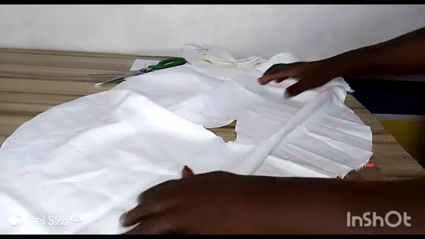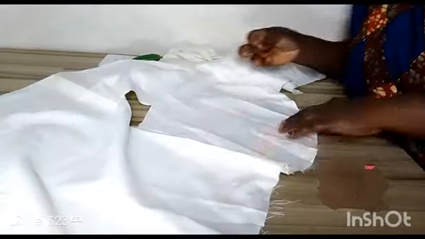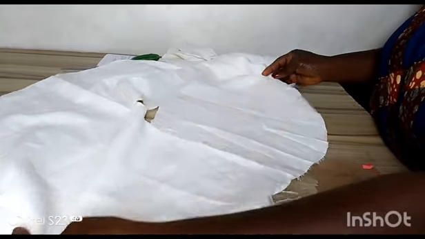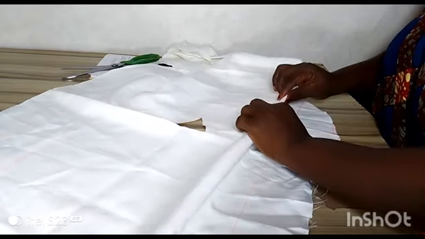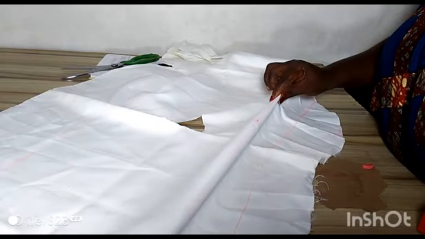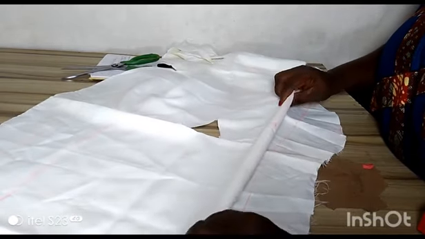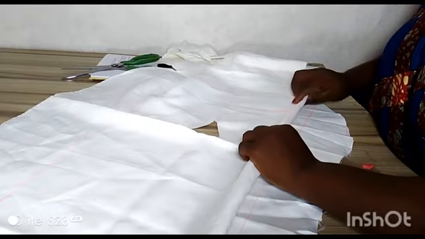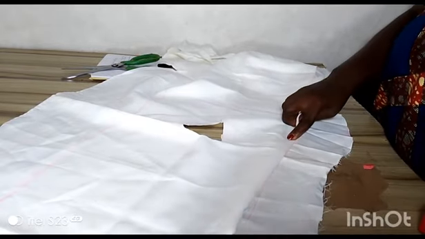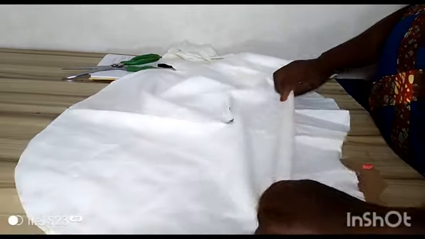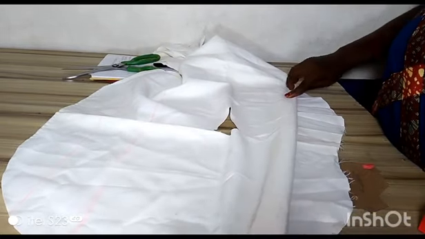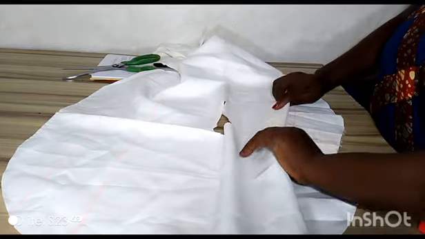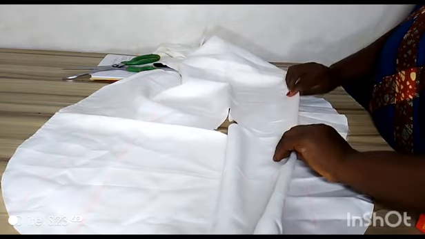If you want to sew it, I'm going to show you first. Just fold down like this. Fold it in like this on this edge. Fold it like so. Make sure you pick it very well, and make sure it tallies with the 10 inches here. Look at the way I'm doing it. After folding it, fold it very well. Make sure you're very careful when you're doing this. Fold it in like so.